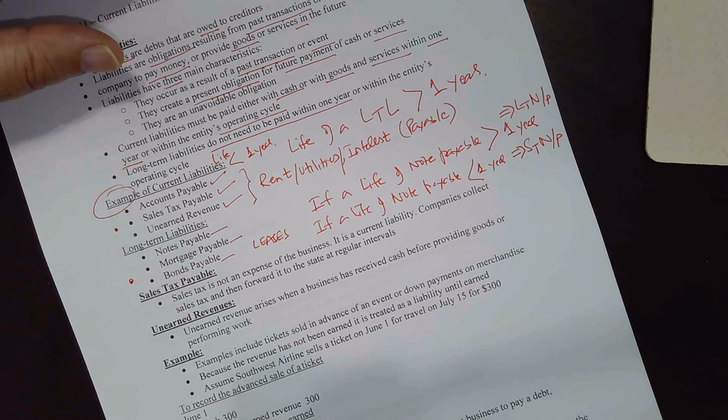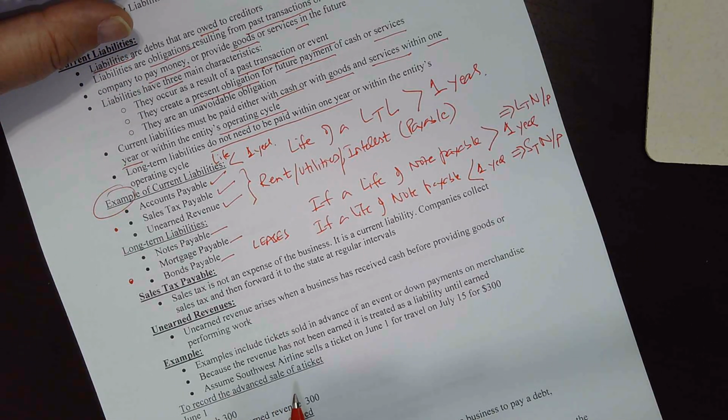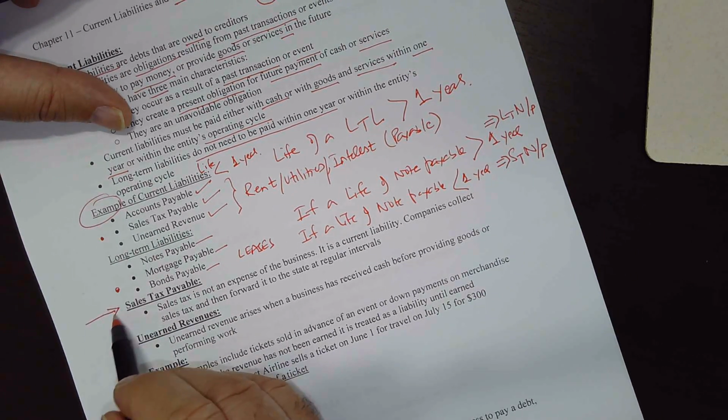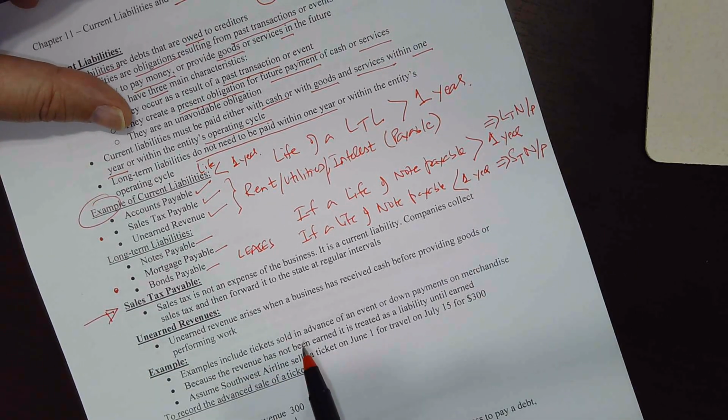So I want you to carefully read the questions to decipher whether we are talking about a short-term notes payable or a long-term notes payable. Now we're going to talk about a very important liability. It's called sales tax liability.